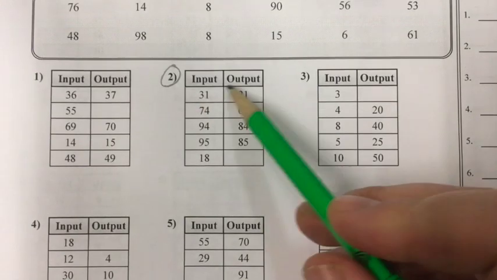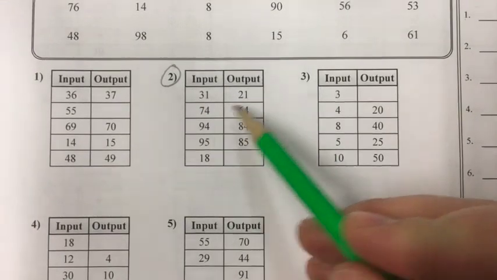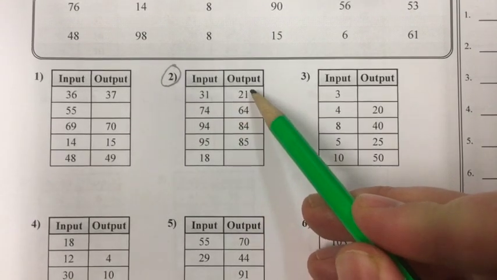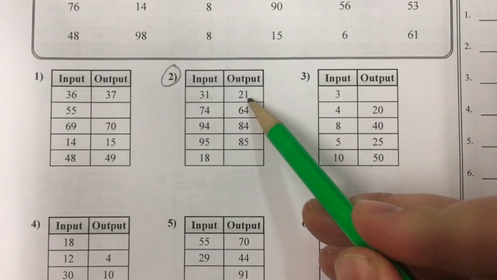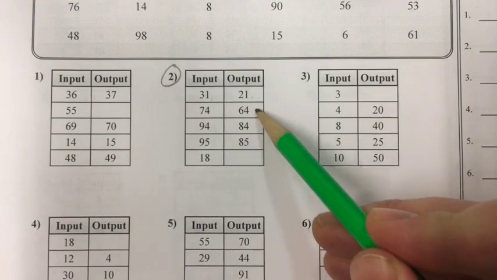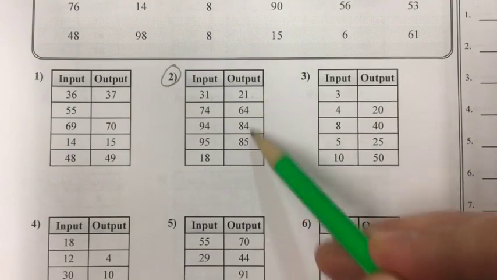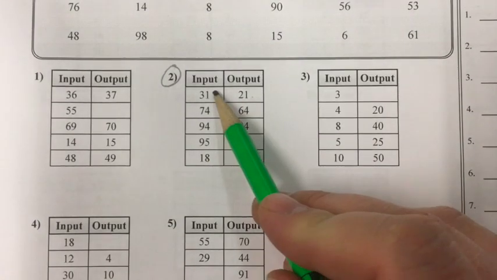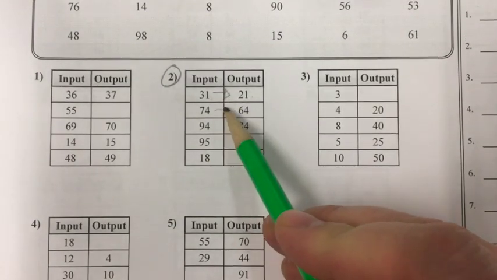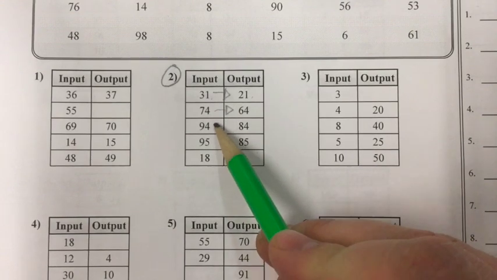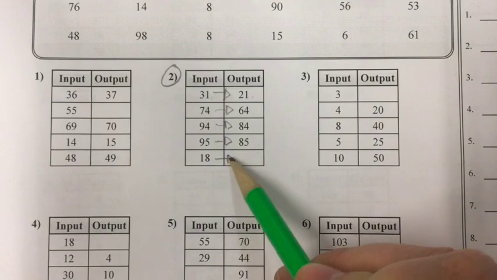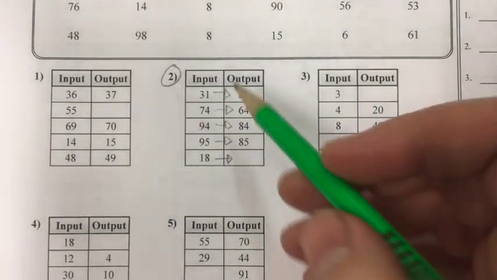And so what I'm looking for is similar to what we looked for in the last unit, which is I'm looking for the pattern. What's the pattern that makes this number turn into this number? Not what's the pattern between these, because it's not really very clear. 21 to 64 to 84 to 85, that doesn't make any sense. But rather, what am I going to do to take this number to turn it into this number, and this number to turn it into that one, and so on and so on. So I have to start to look for what the pattern is.